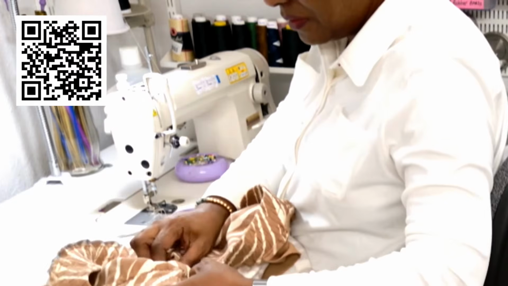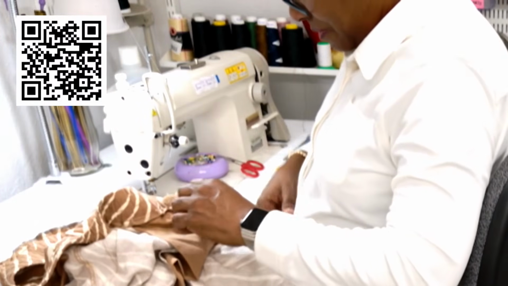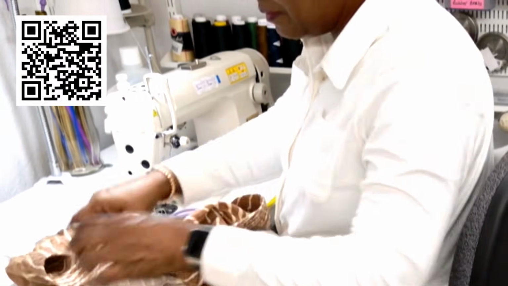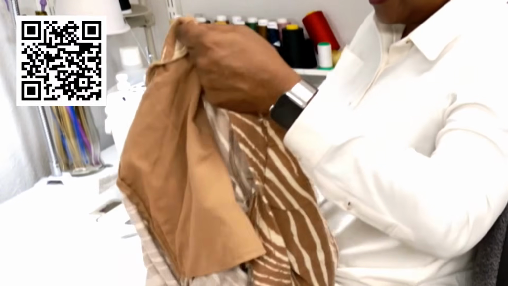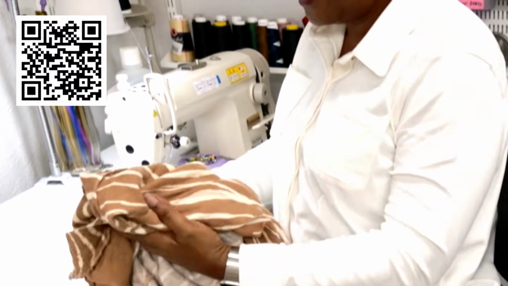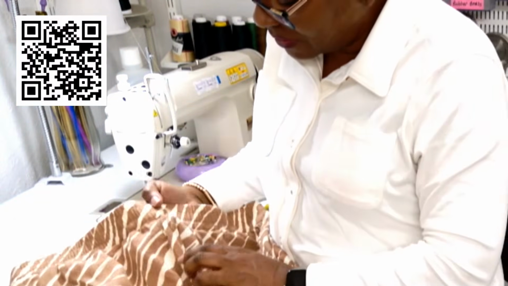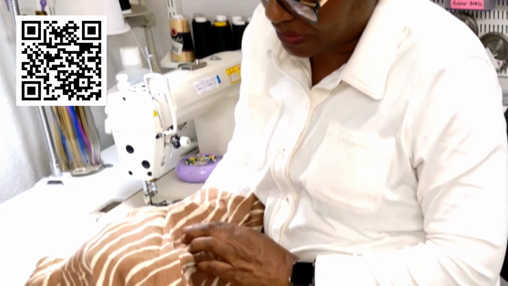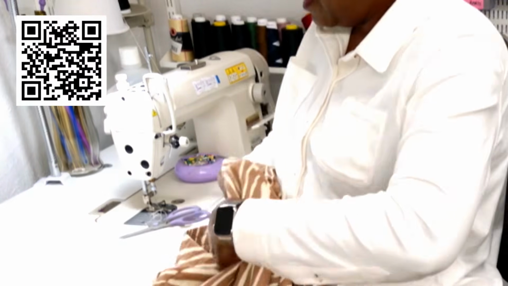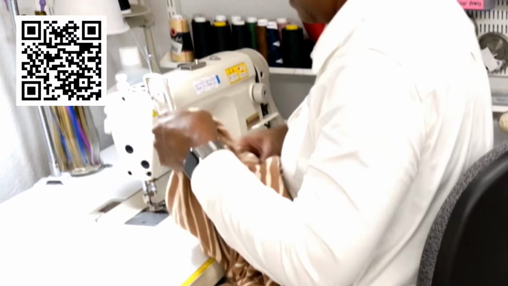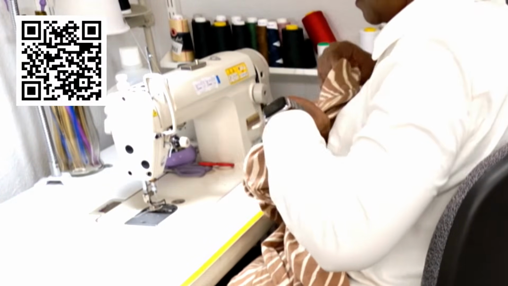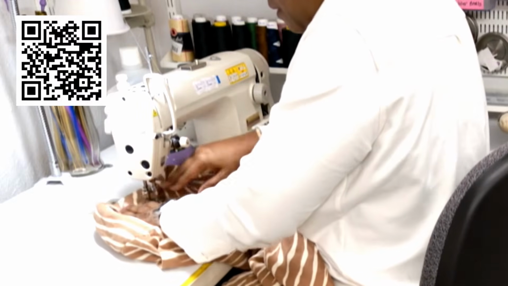Okay, everything looks good. No stray threads anywhere. The pants look good. I'll take a picture and put it into the community tab right after this. Since I have this white shirt on, that way you guys will see it right away. Now I do need to top stitch this area here. I'm gonna go ahead and do that real quick. I want them to look exactly like they did when I got them from my daughter.